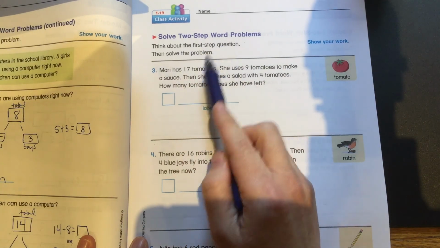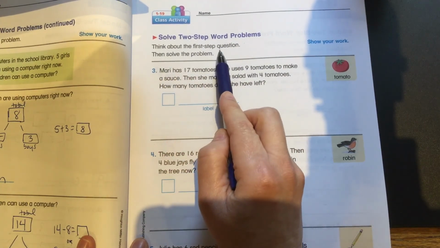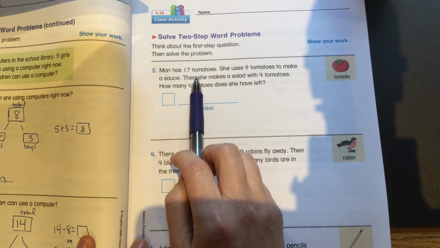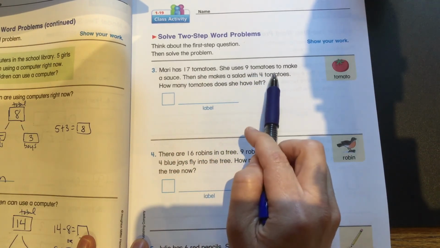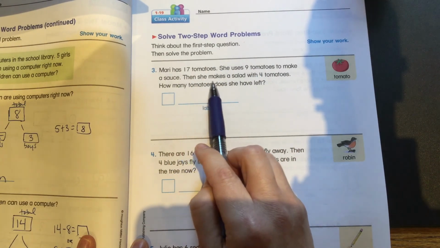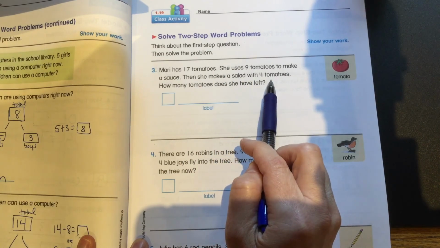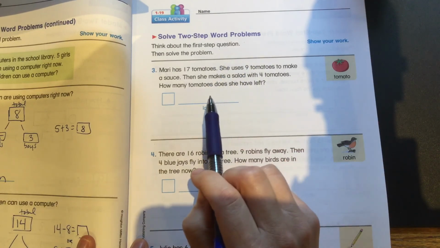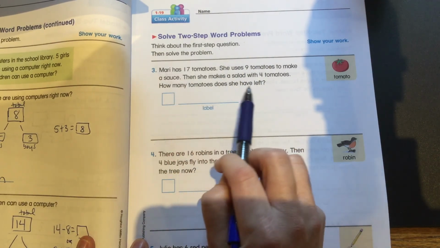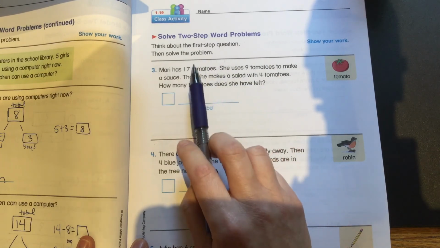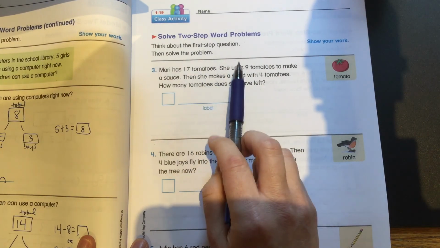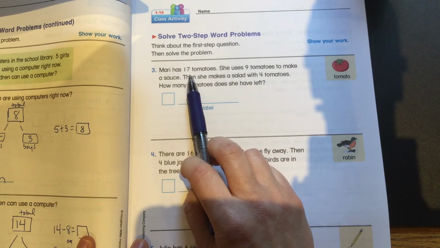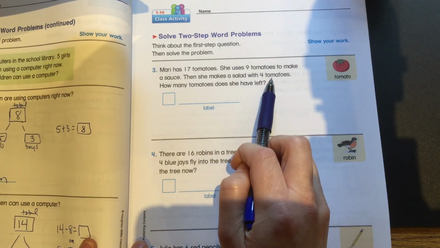Solve two-step word problems. Think about the first step question, then solve the problem. Mari has 17 tomatoes. She uses 9 tomatoes to make a sauce. Then she makes a salad with 4 tomatoes. How many tomatoes does she have left? Okay, so in the end, we want to know how many she has left. We know how many she started with, and then we know that she uses some to make the sauce, right? She uses 9 of them to make a sauce, and then she made a salad with 4.